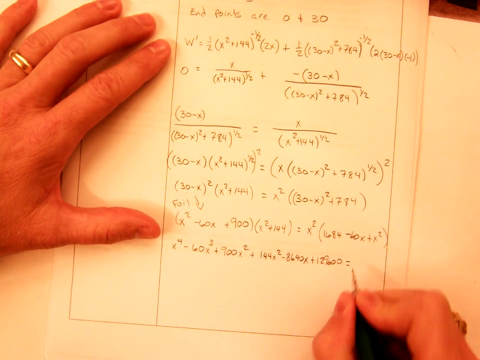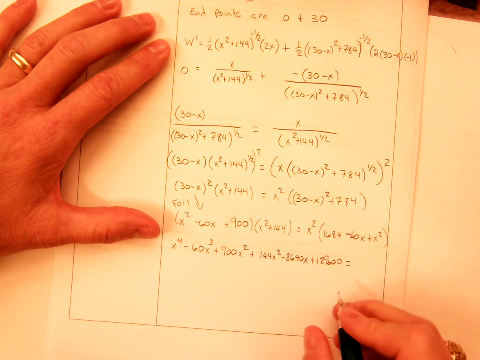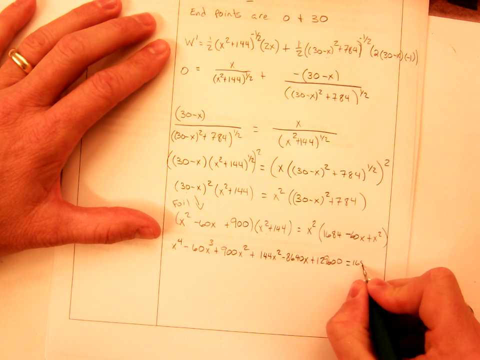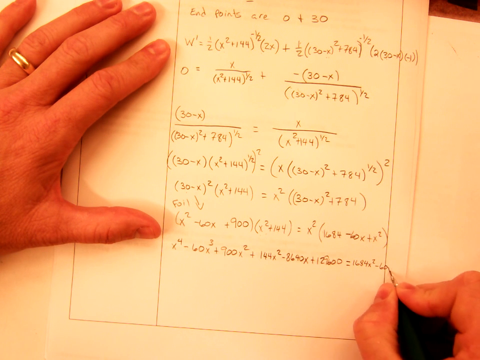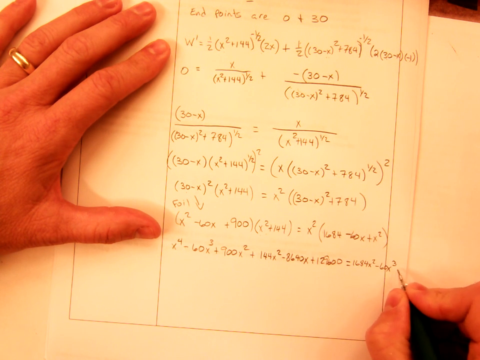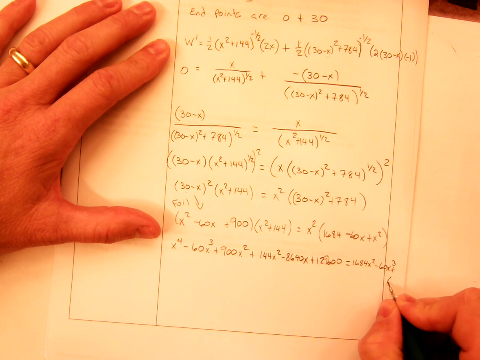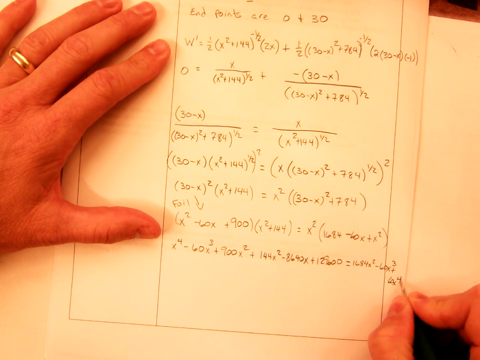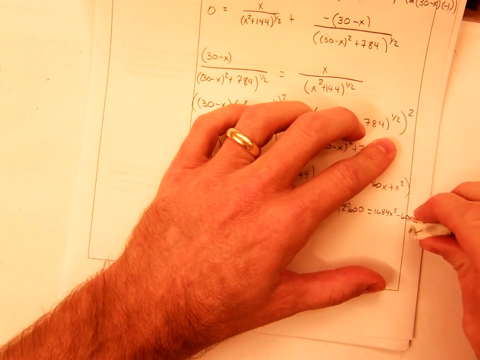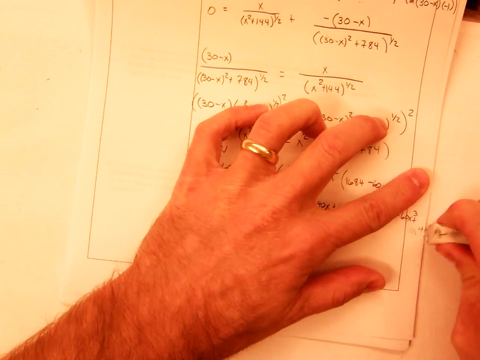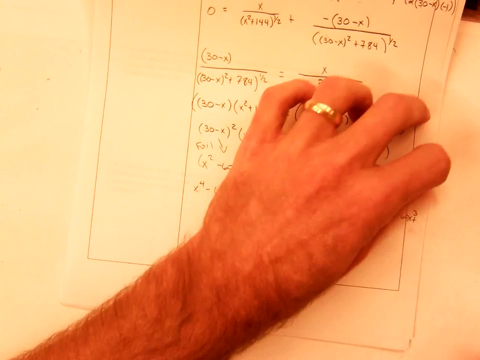That is equal to 1684x squared minus 60x cubed plus x to the fourth. Sorry, that shouldn't be 60x to the fourth, that should just be x to the fourth. Sorry, Stephen. I know you're a stickler for that stuff.